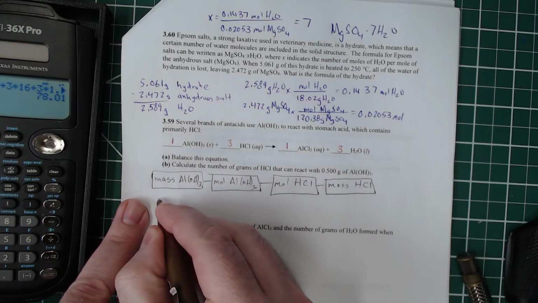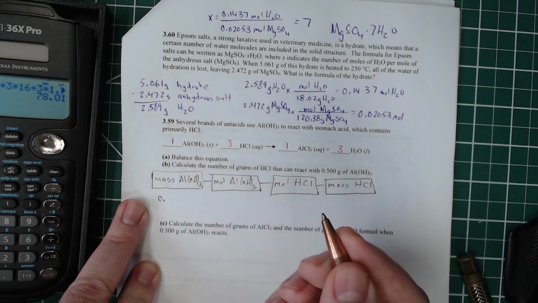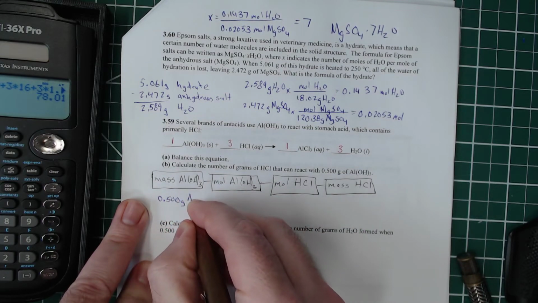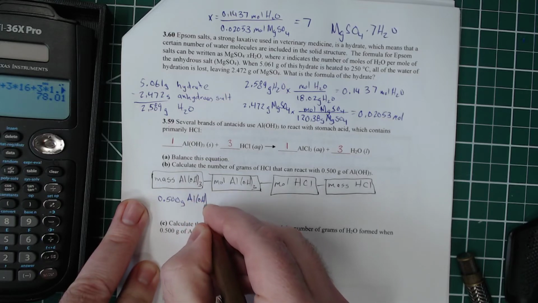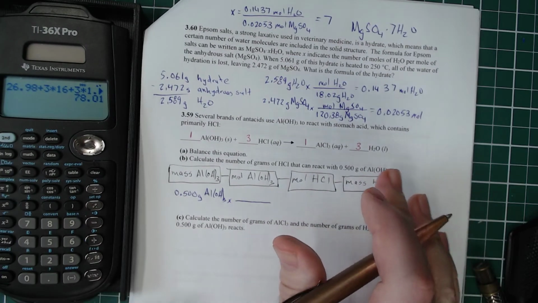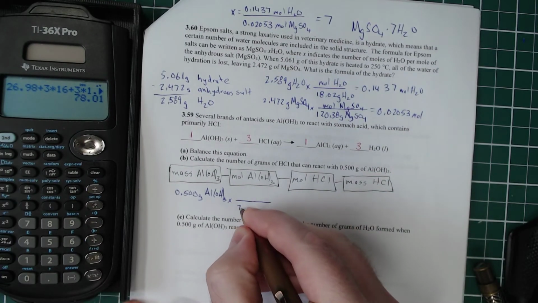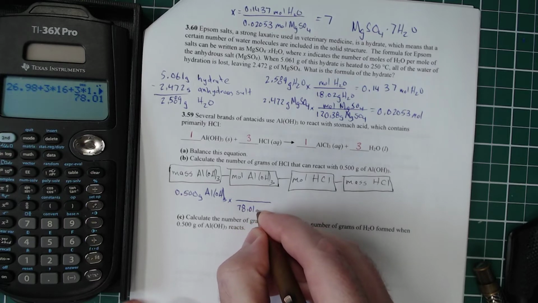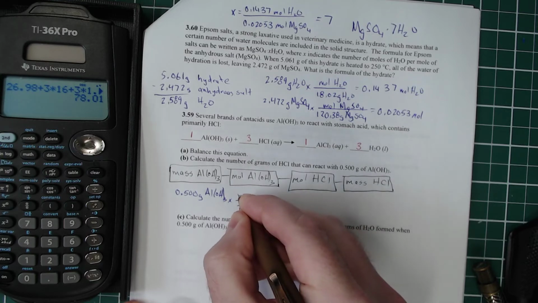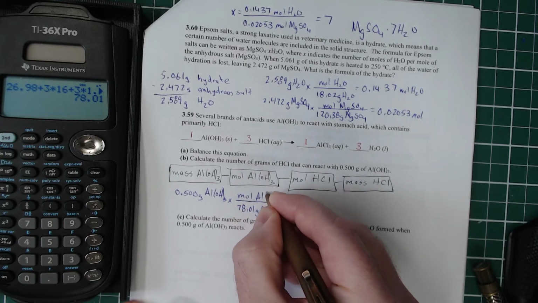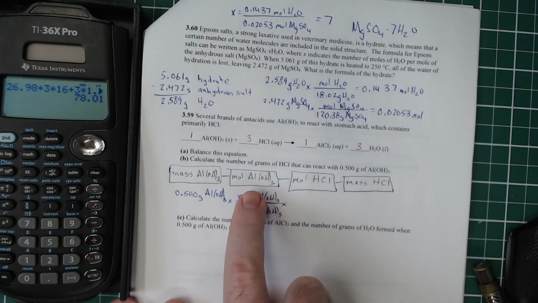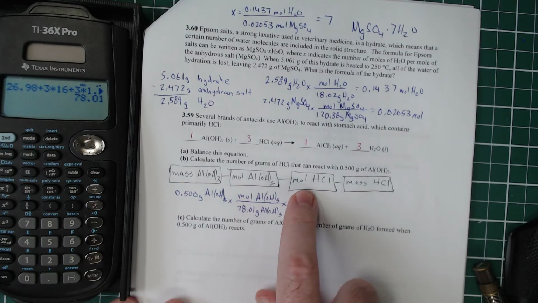Since that's the first number that we need here, 0.500 grams of AlOH3, and our molar mass is 78.01 grams of AlOH3 per mole of AlOH3.